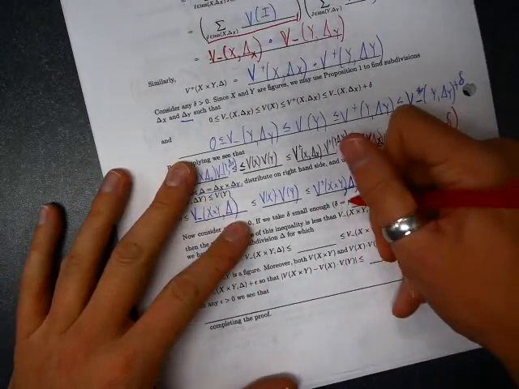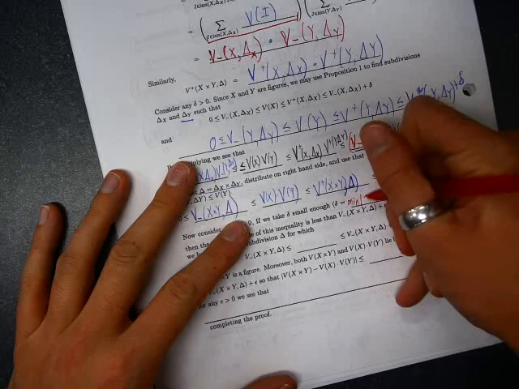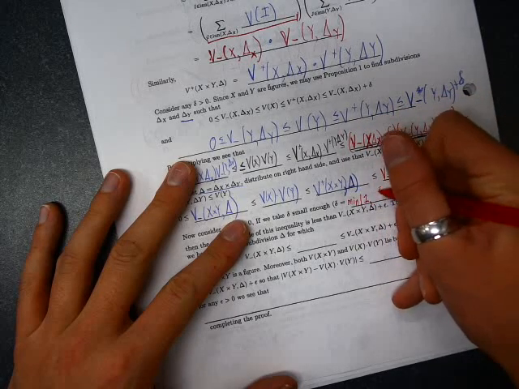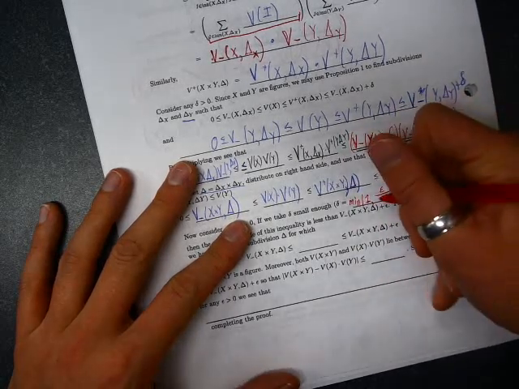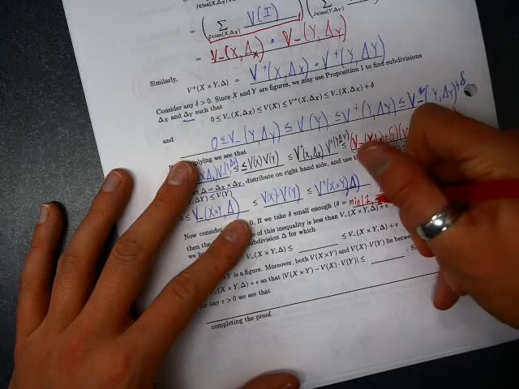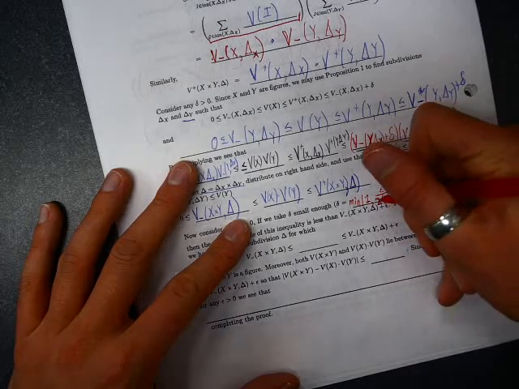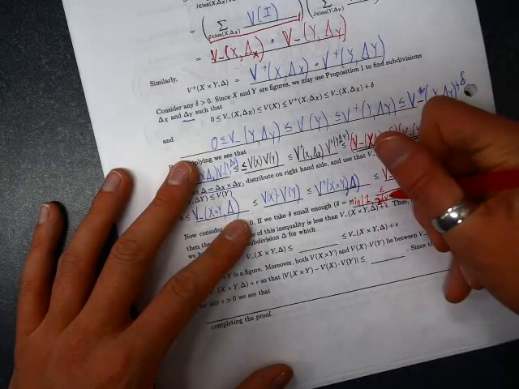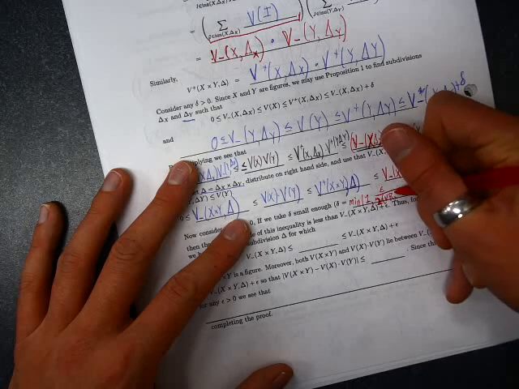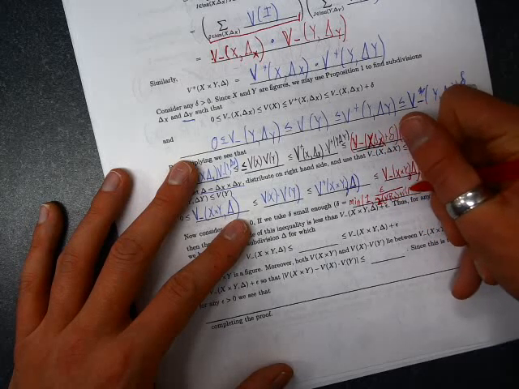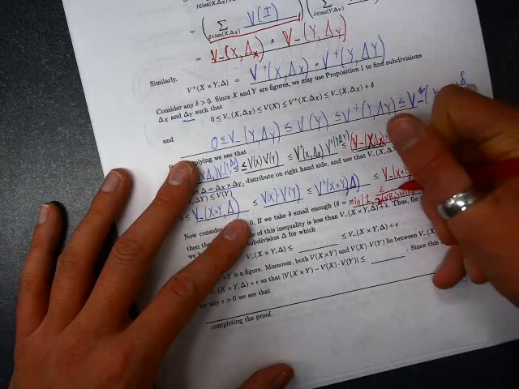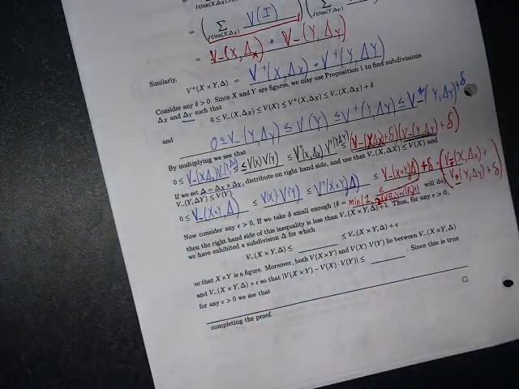Maybe I'll write down a choice: the min between 1 and epsilon divided by 2 times the volume of x plus the volume of y plus 1. That's a choice that works, but I don't care about that choice. You can say it's by a limiting argument.